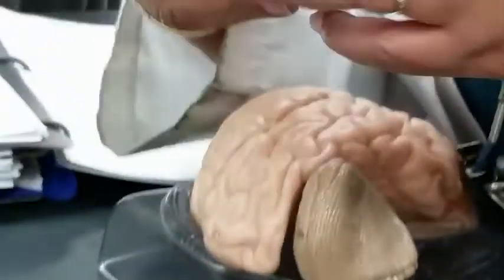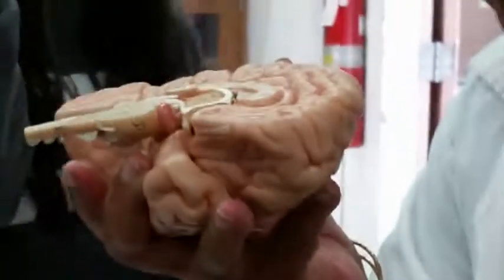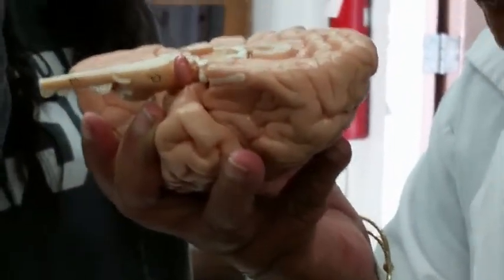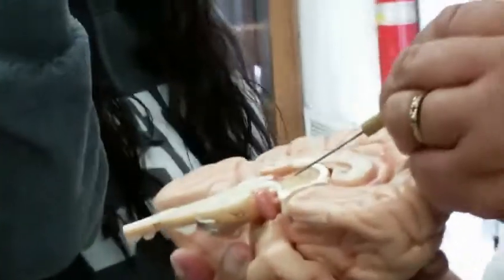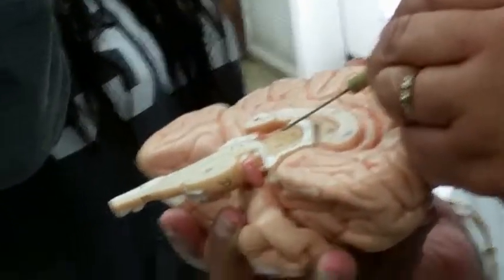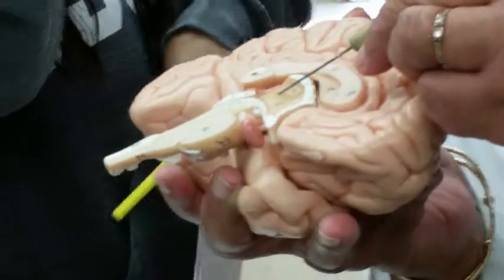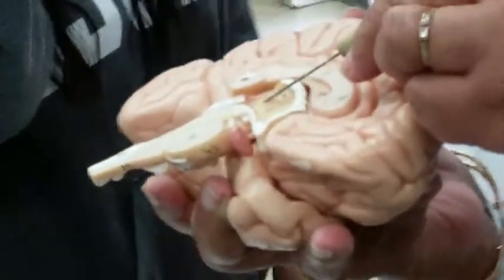And if we take this one, location is important. What number is the thalamus on that model? We're not going to go by numbers. We're going to go by location. It's a yellow mound. You can see it's yellow. That's the thalamus. I don't even see the numbers. This is the yellow mound, which is the thalamus.